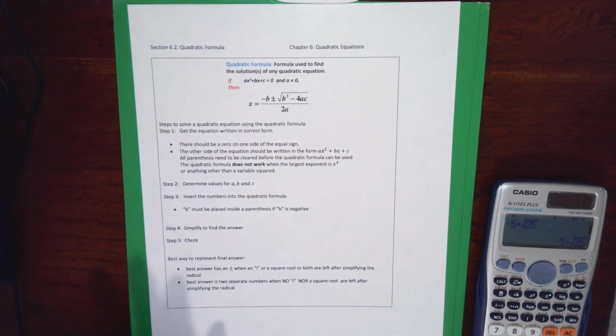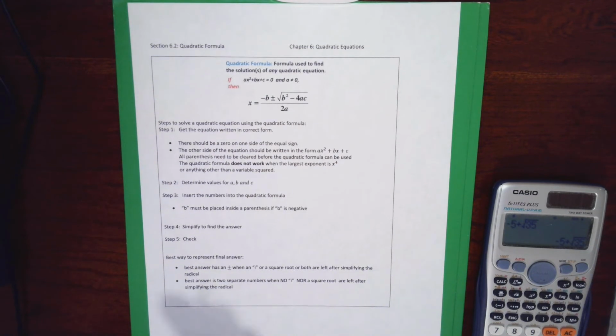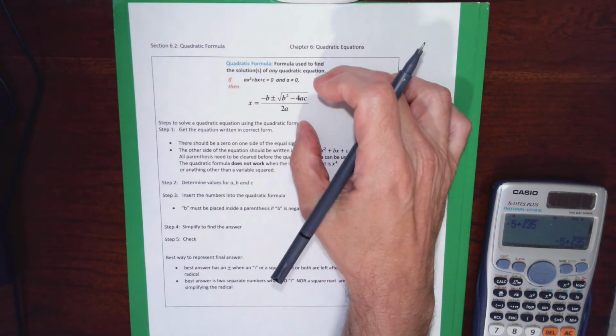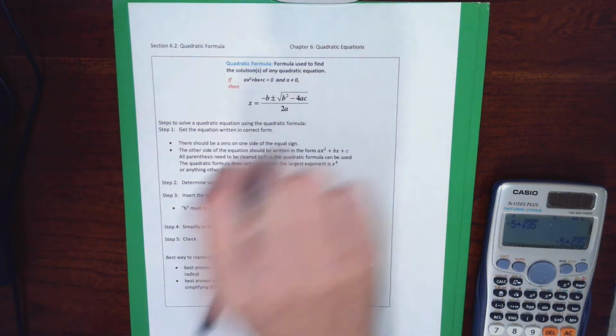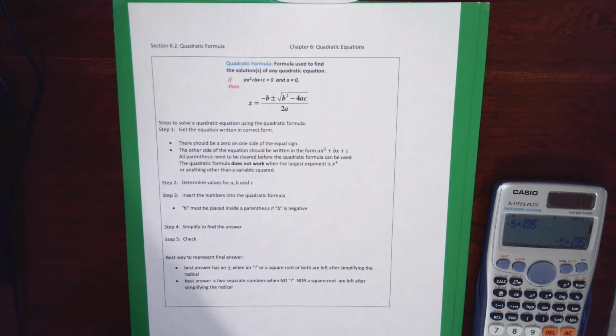Section 2 is titled the quadratic formula, and I imagine a lot of you are familiar with this. And if you're not familiar, it's not particularly hard. The quadratic formula is this formula that's written on the screen. X equals negative b plus or minus the square root of b squared minus 4ac all over 2a. The quadratic formula is a formula that can be used to solve quadratic equations.